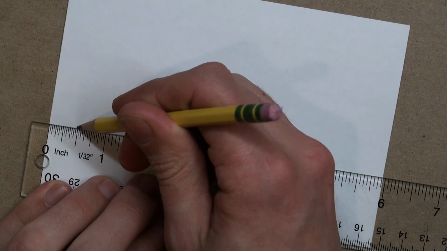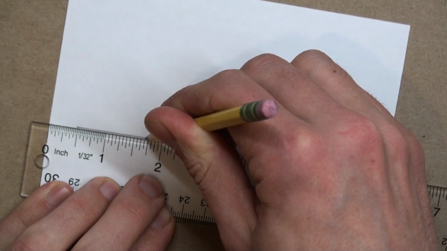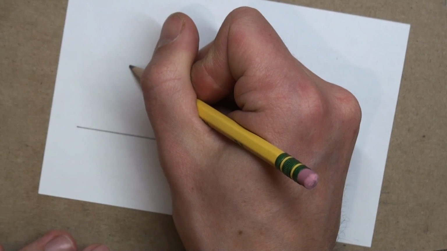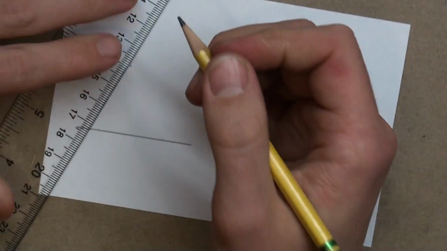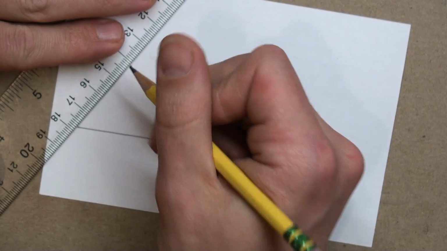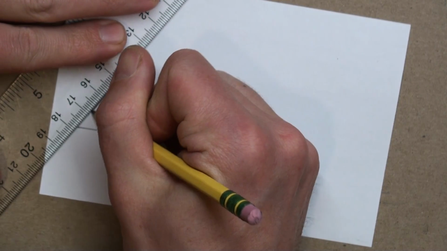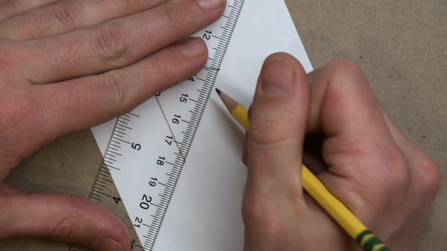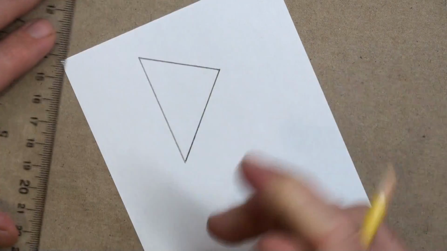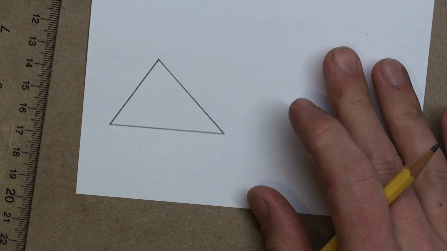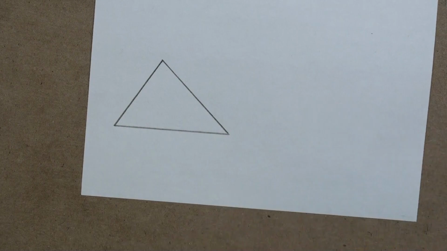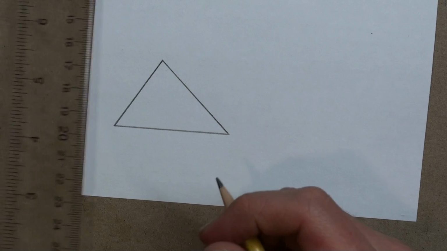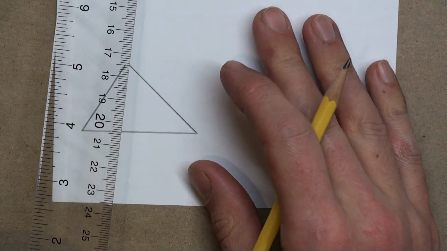So for my first example, I'm going to draw a triangle, a standard triangle, an acute scalene triangle. All the sides are different and all of the angles are different. That's like a typical triangle, looks like that. There's nothing special about it. Now, I'm going to draw all three altitudes.